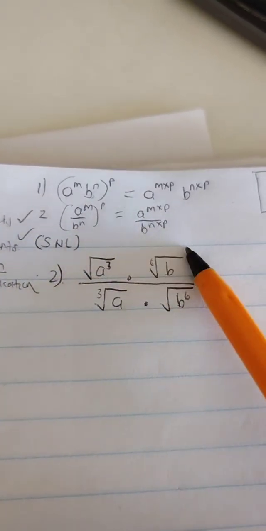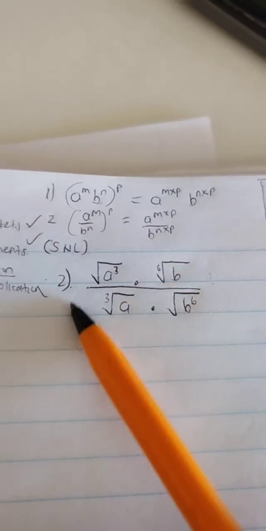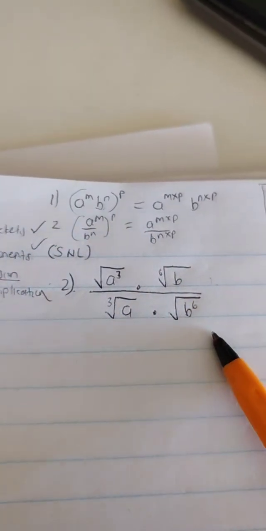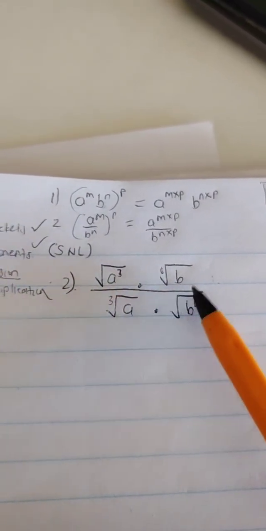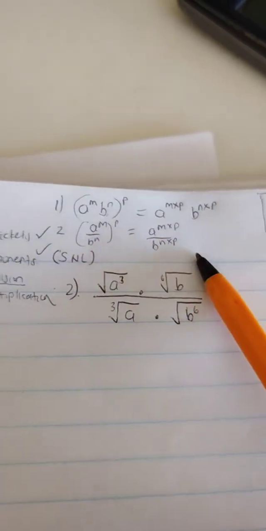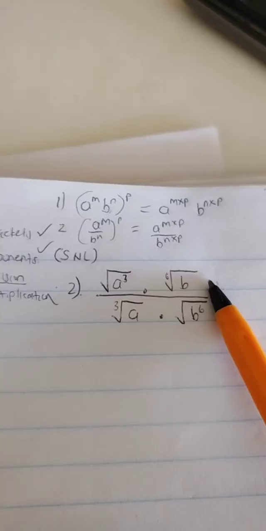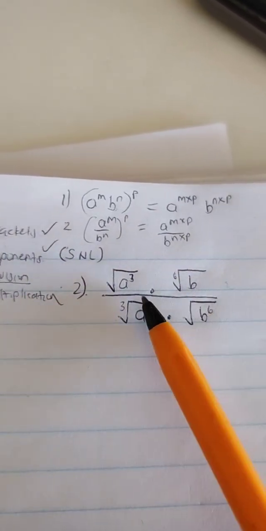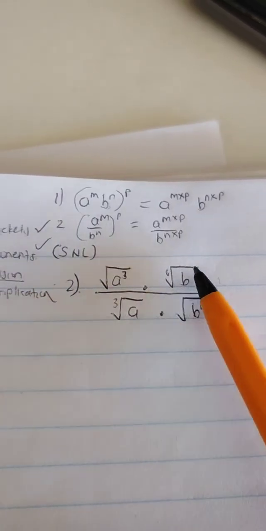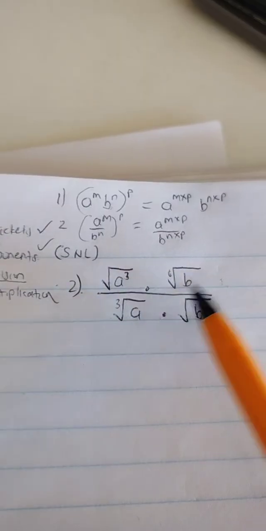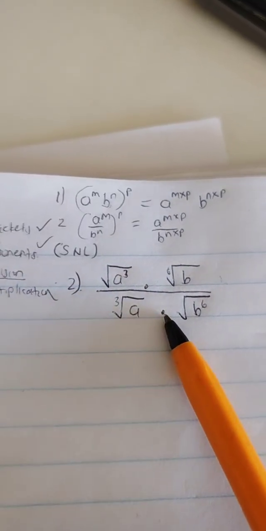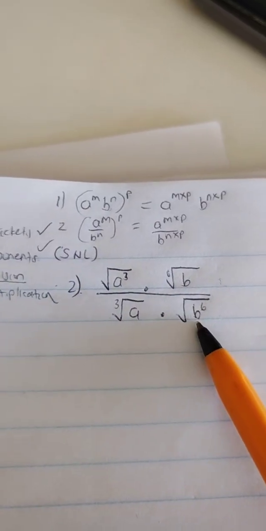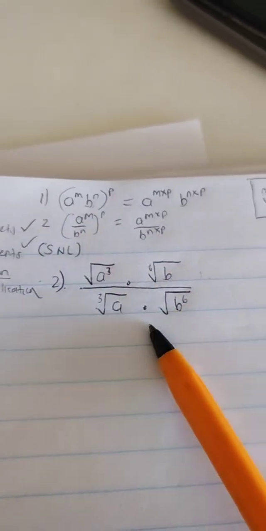So firstly, how many terms in the expression? 1. Remember, the line means division, but the fraction means 1 term. Then let's look at the numerator. How many terms in the numerator? 1 term in the numerator, because dot means multiply. Multiply combines things. In the denominator, how many terms? Dot means multiply. Multiply combines things. So we have 1 term in the numerator and 1 term in the denominator.